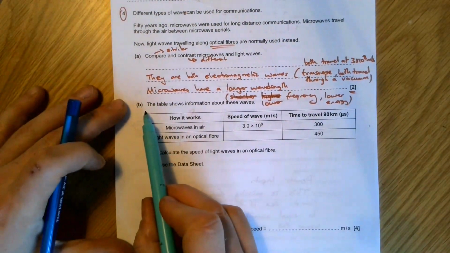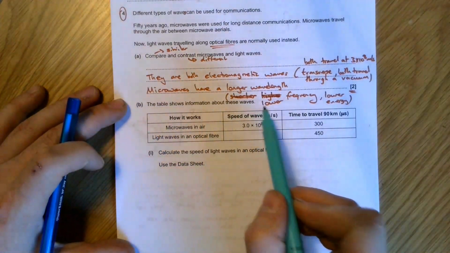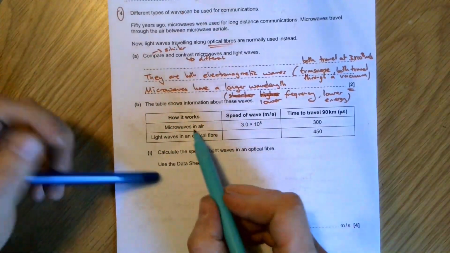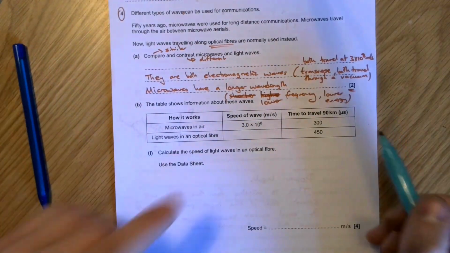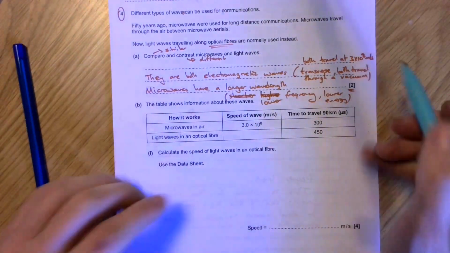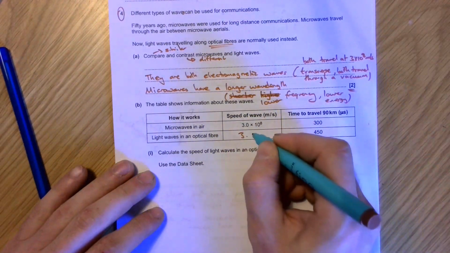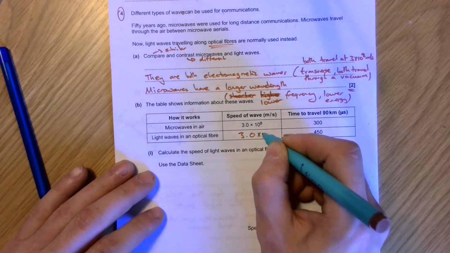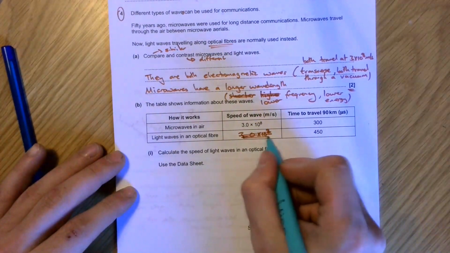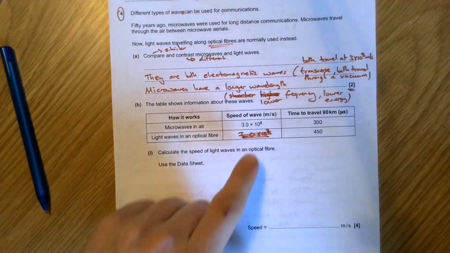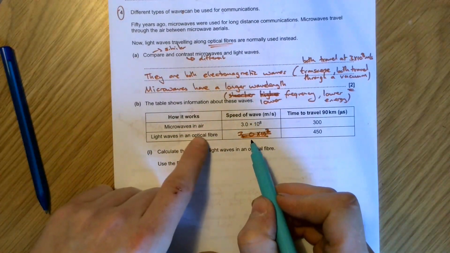Okay, B. The table shows information about these waves. So microwaves and light waves, speed of the wave, time to travel. What I've already written here is really useful, because here they've deliberately left a blank which you might think is that, but actually it's not that. That would be too easy, wouldn't it? We're trying to find this out, and it's in an optical fibre.